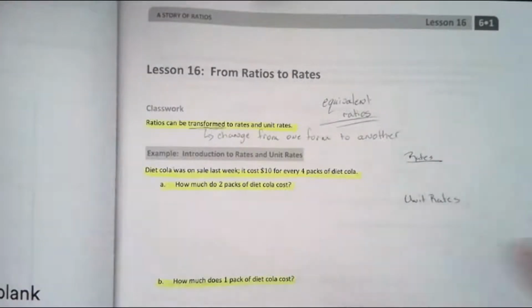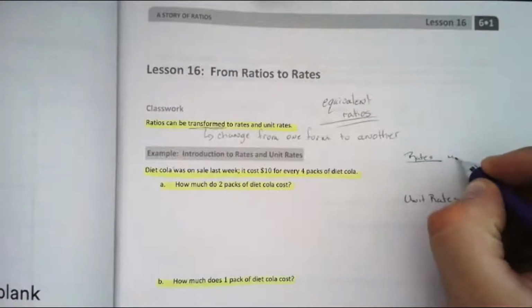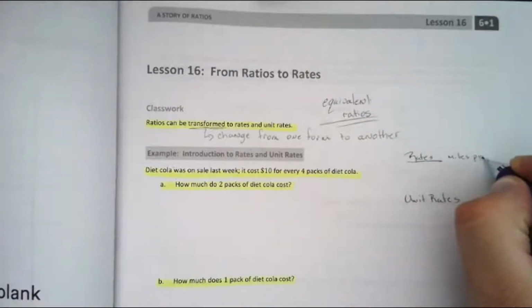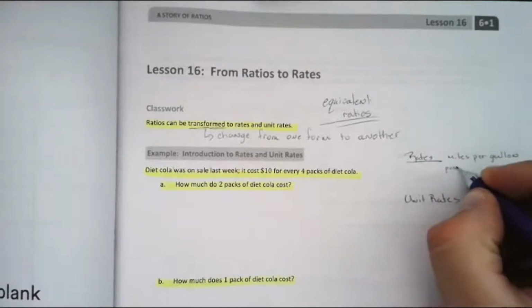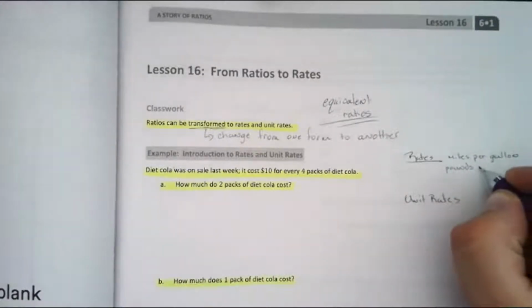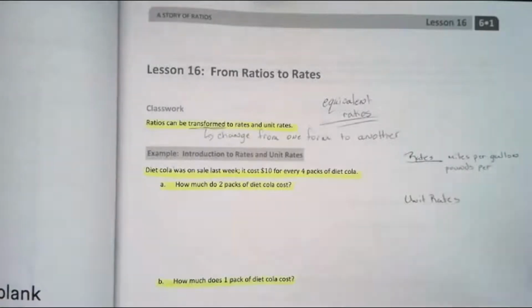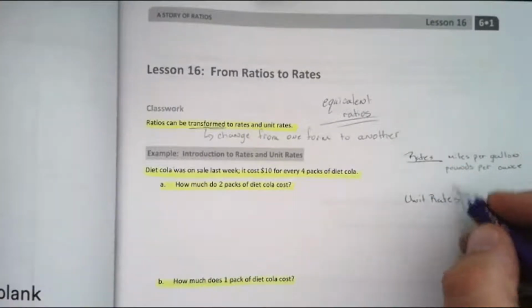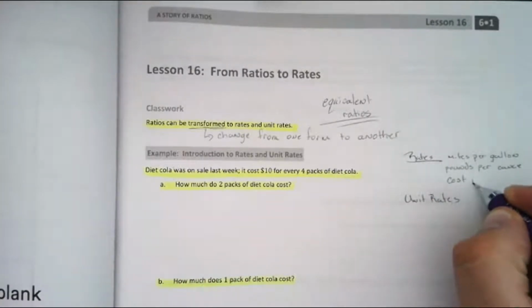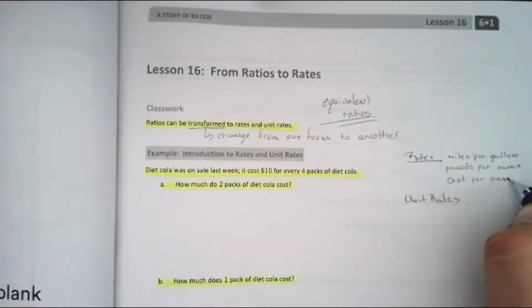Normally, they're going to be a comparison of different measurements, like miles per gallon, or pounds per ounce. I'm just coming up with some baloney right here. I'm sorry, what it should have been was cost per ounce. Those are different types of rates.